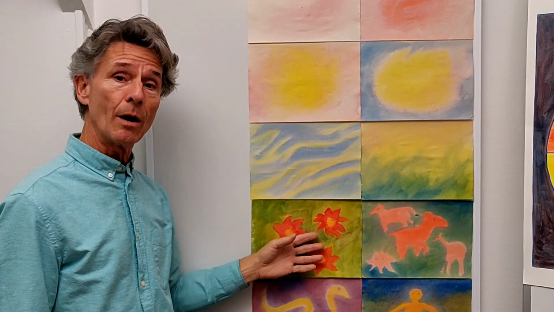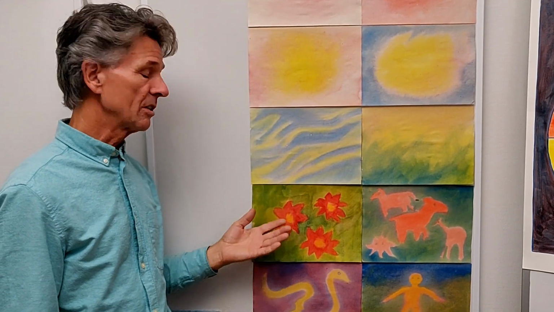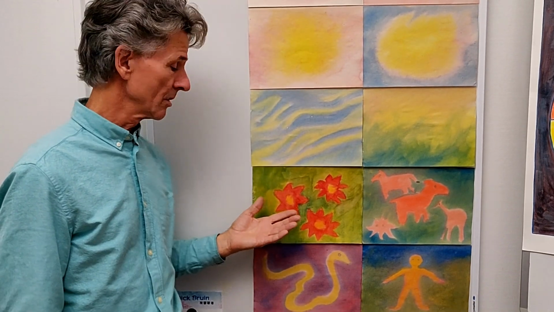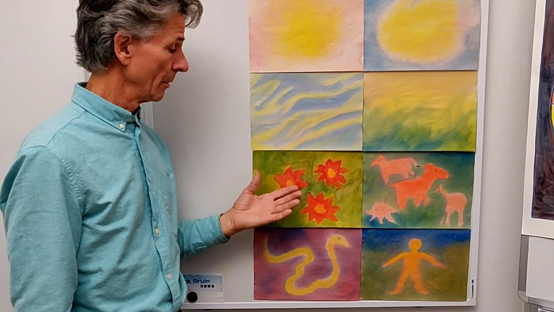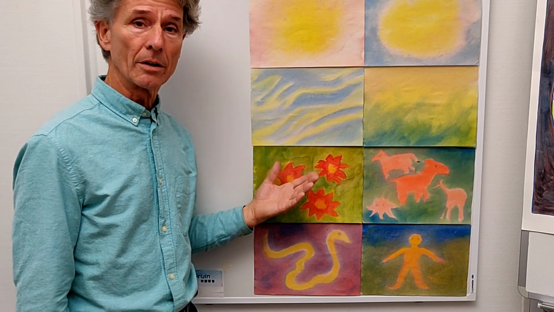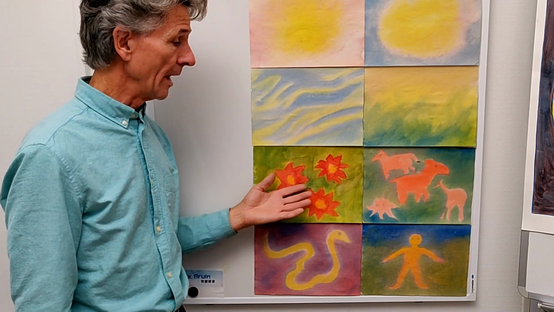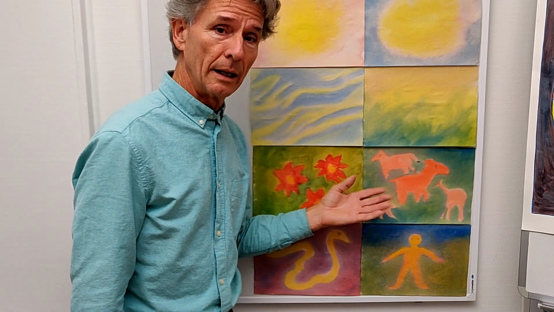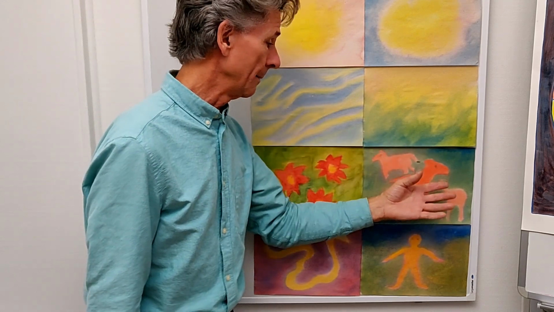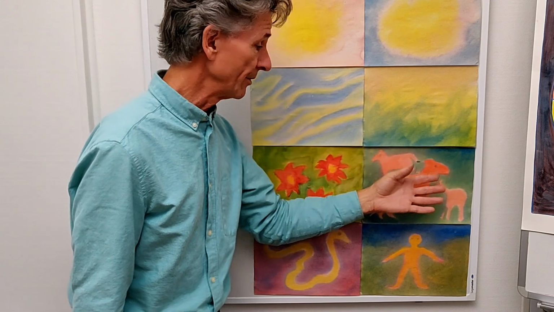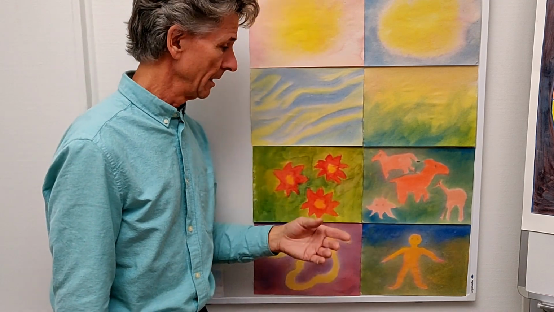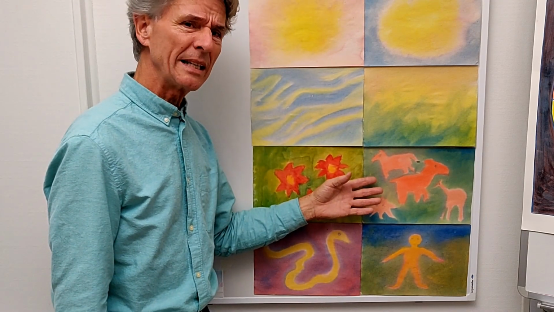We will have the flowers, and there can be several colored flowers, so I took here 3 red ones, but all the colors can be used. And then the animals, that children love to paint in their own way. Some of them have done it in this way. So you build it up quite easily.